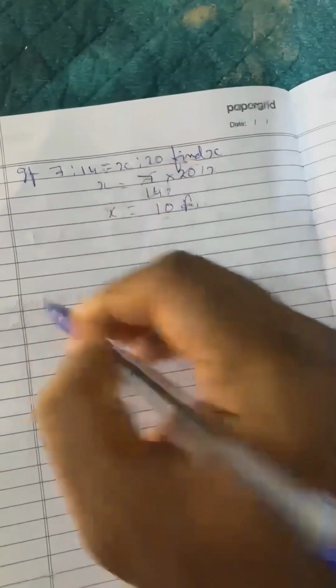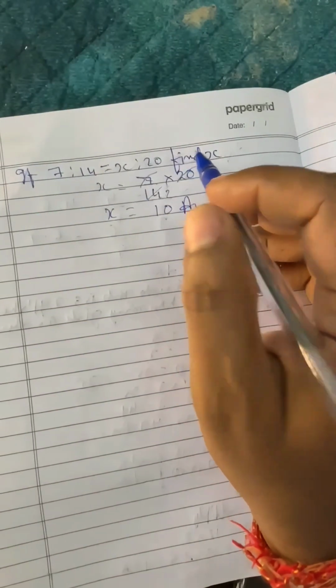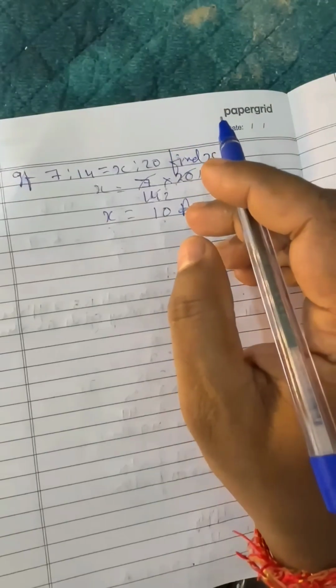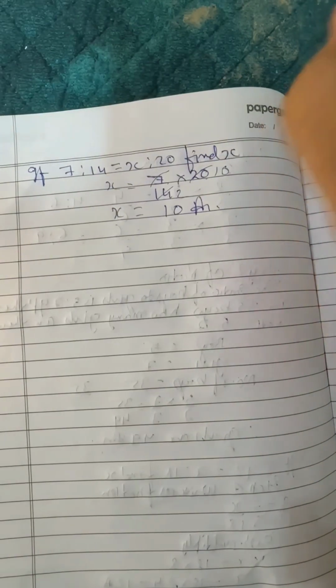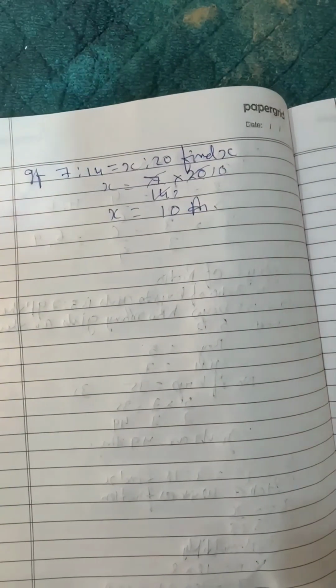If you see my steps, if you keep on practicing, this I have hardly done in front of you guys, hardly 3 seconds, not more than that. So you need to keep on practicing. Instead of looking here and there, we need to concentrate on the formula step by step, and that is how you become a genius in math.